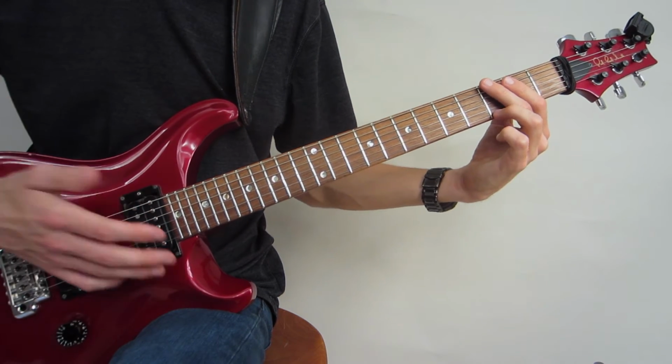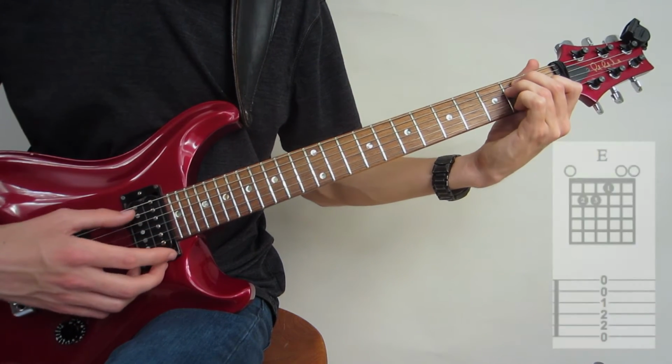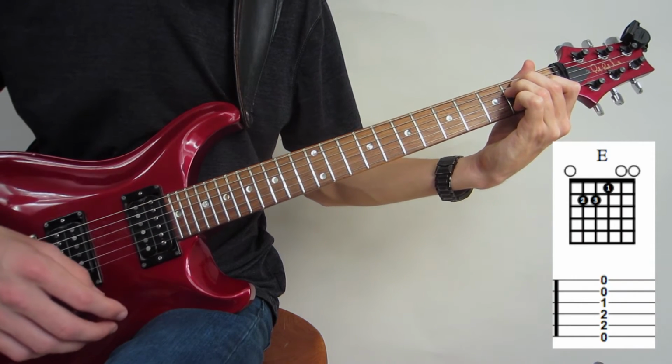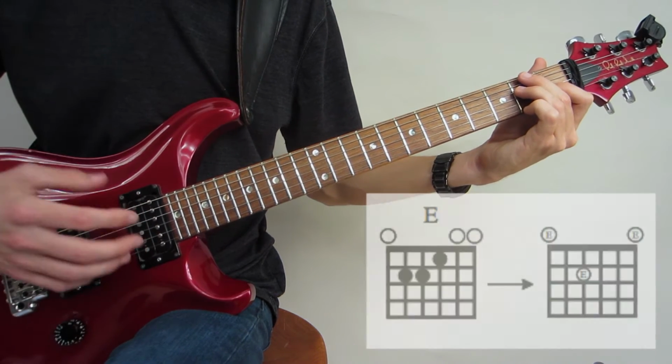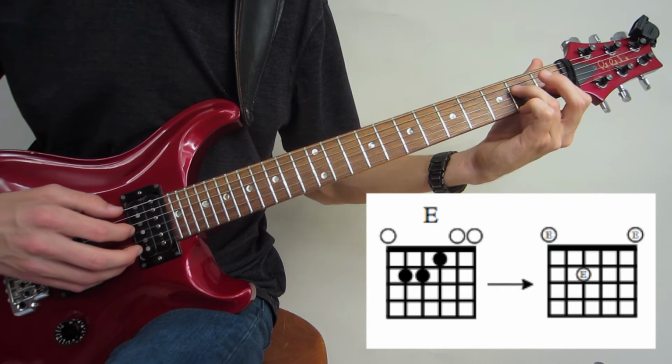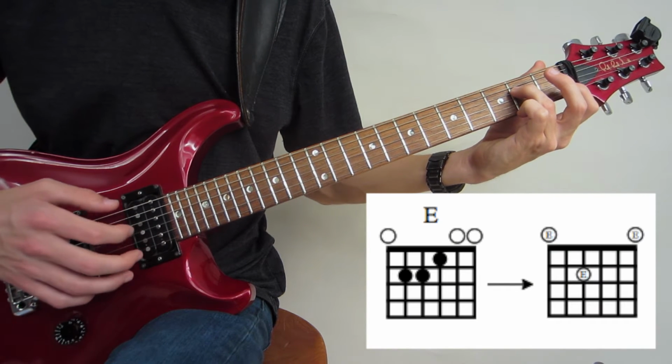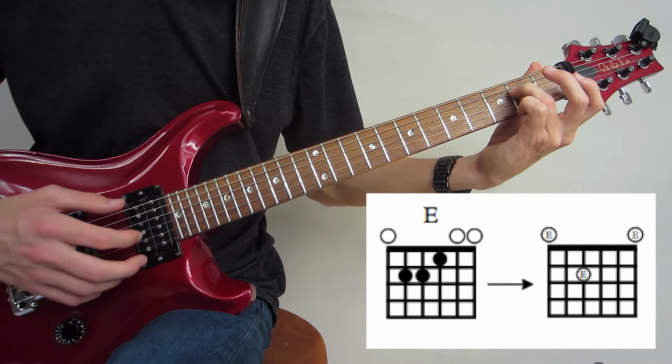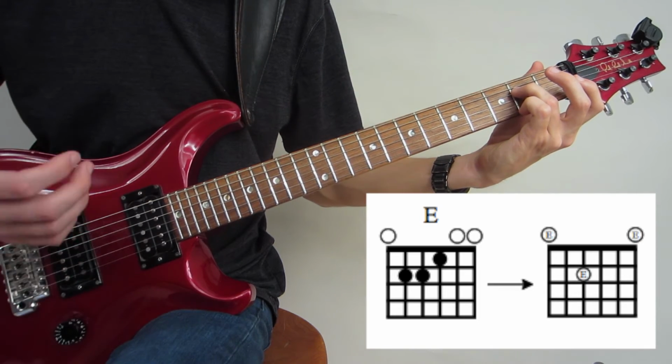Next we move to the E octave shape. Here is our E major chord. And we find the note E on the low E open, 2nd fret of the D string, and the open high E. And that's our E octave layout.